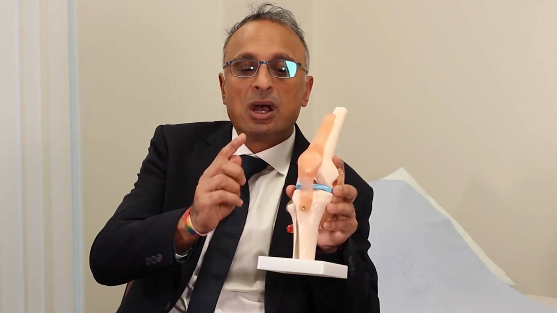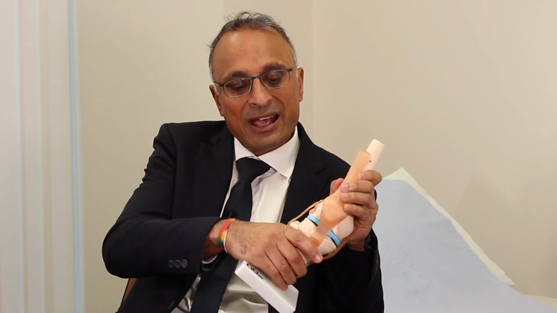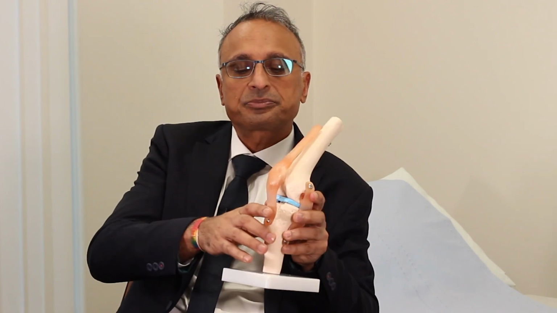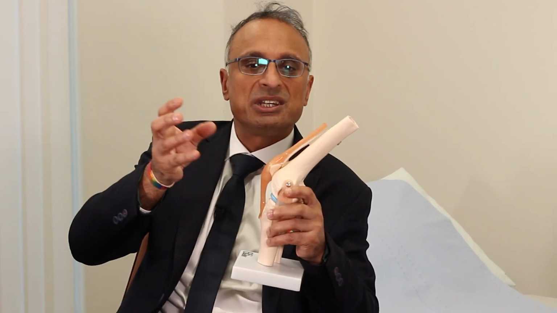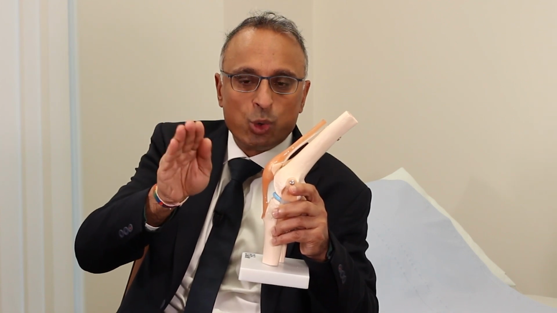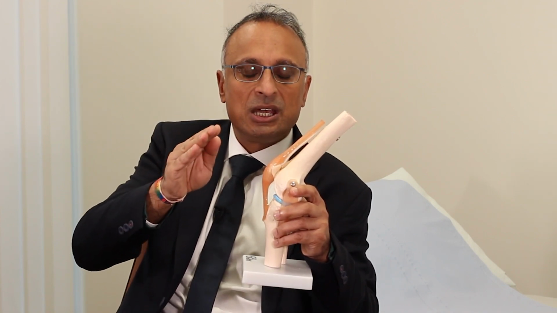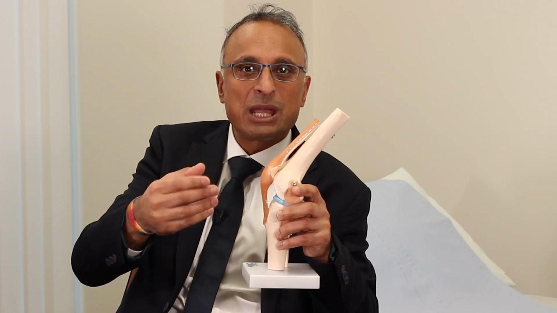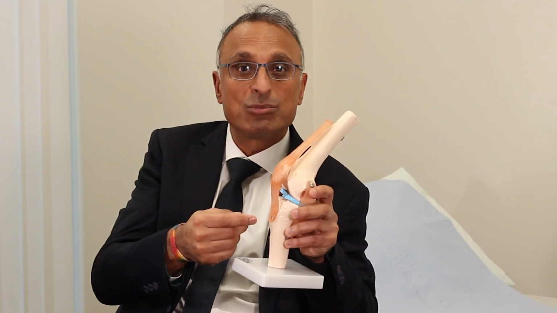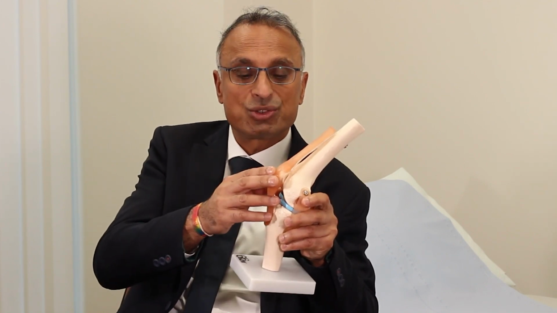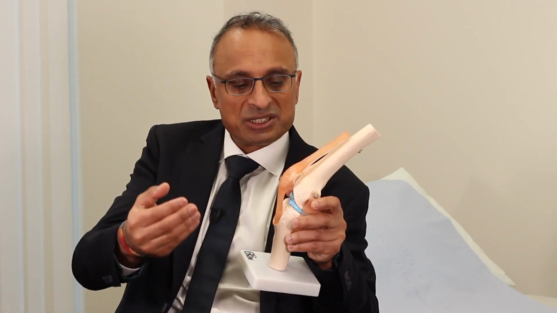People who are knock-kneed often have valgus, lateral compartment OA. People who've got the squinting kneecaps or the poor patella maltracking, the miserable malalignment of the kneecap, we call it, often have patellofemoral OA, and that's often bilateral. And then you can talk about the symptoms.